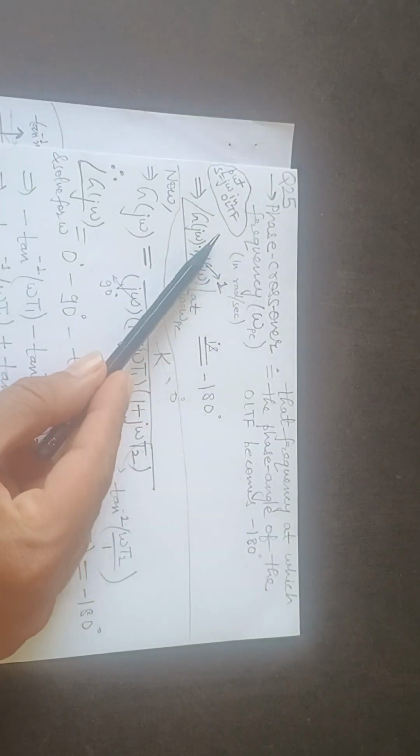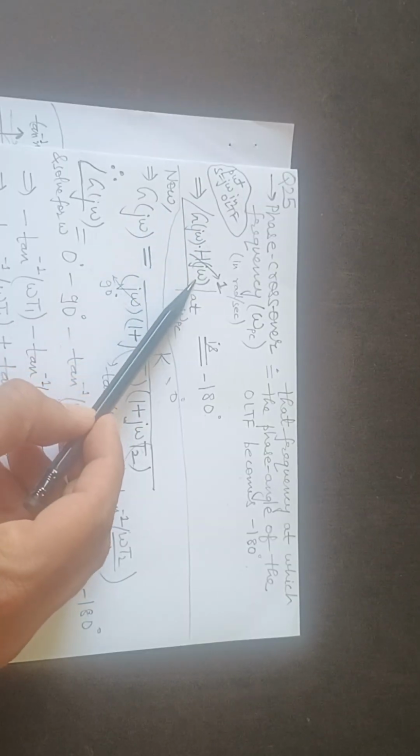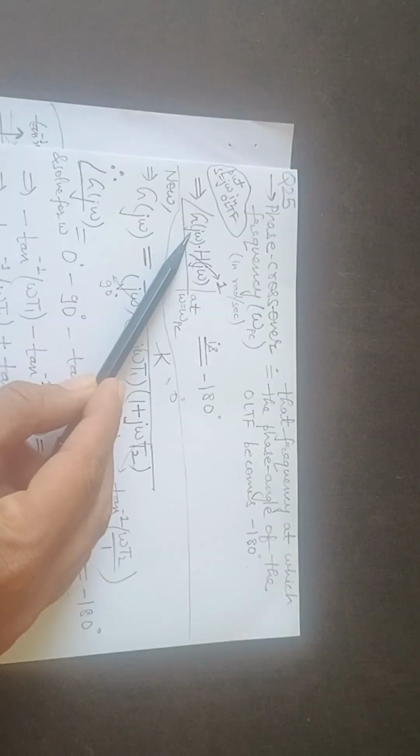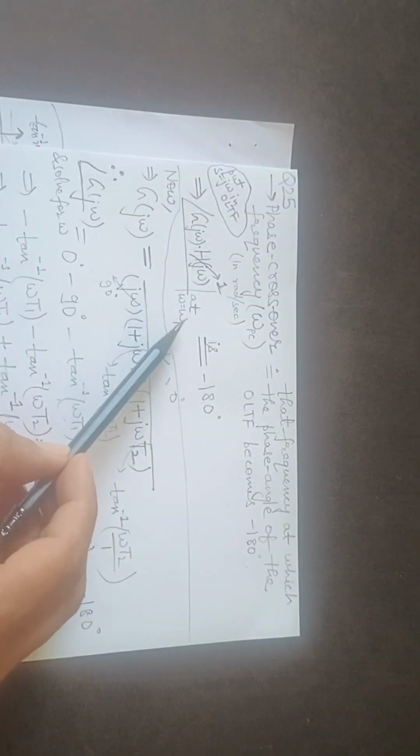Phase crossover frequency is denoted by omega pc, and it is that frequency at which the phase angle of the open loop transfer function becomes equal to minus 180 degree. So the method is first to put s equal to j omega in the open loop transfer function, so this will become G(j omega)H(j omega), and then the angle at omega equal to omega pc is minus 180 degree. This is just by the definition.